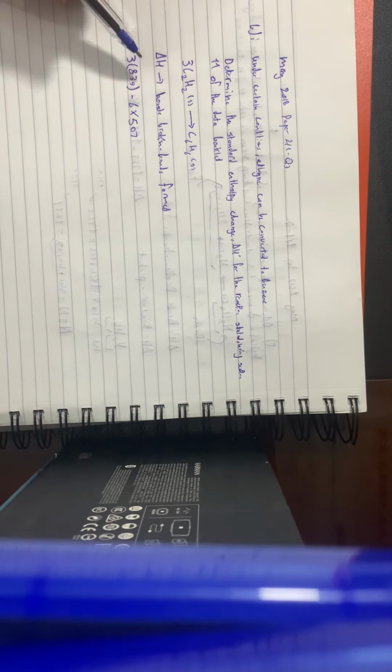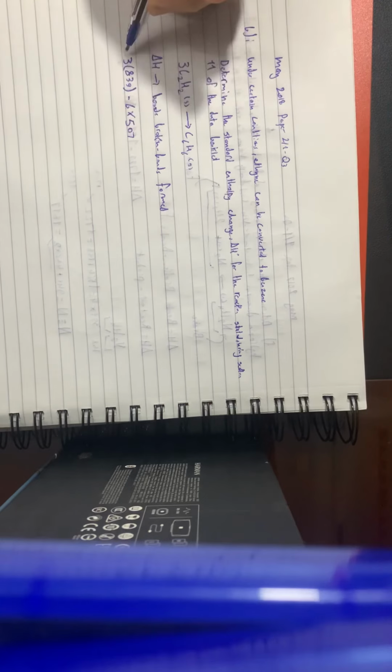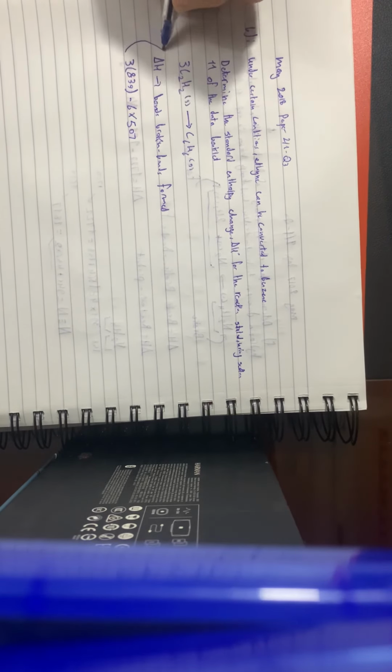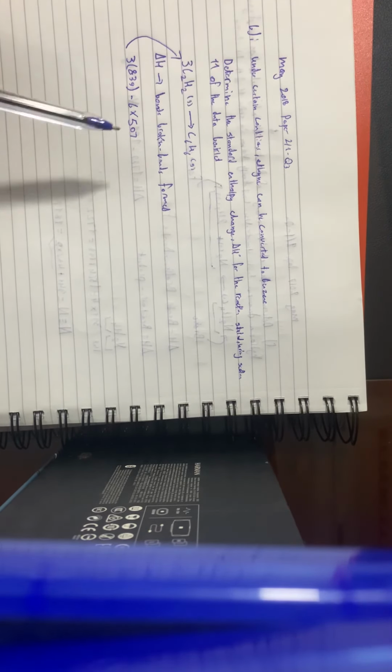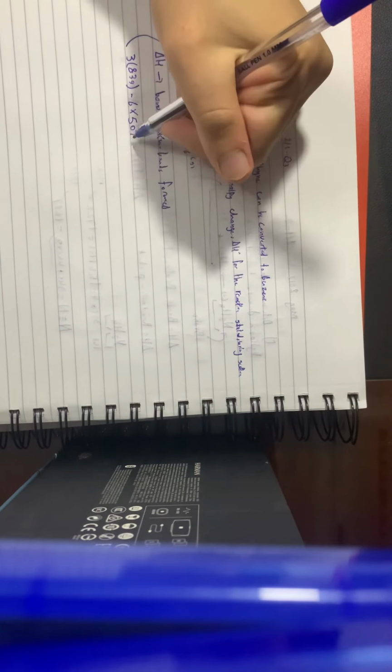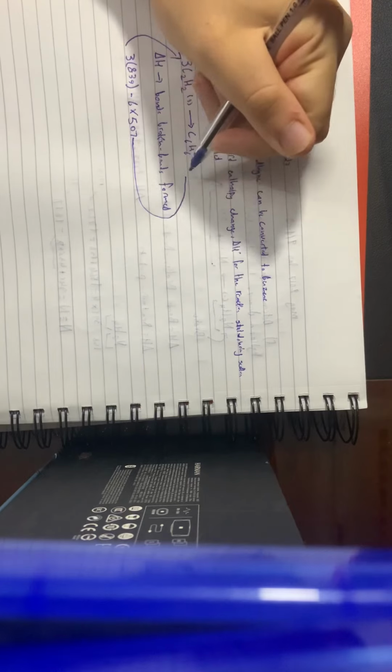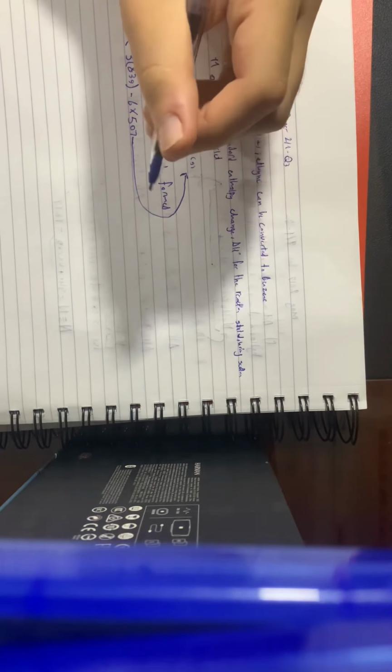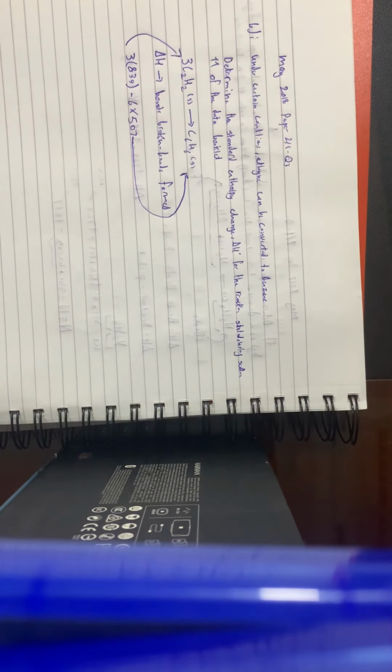The 839 times 3 relates back to our ethyne, and then the 6 here times 507 relates back to our benzene. And those values could be found in the data booklet section 11.